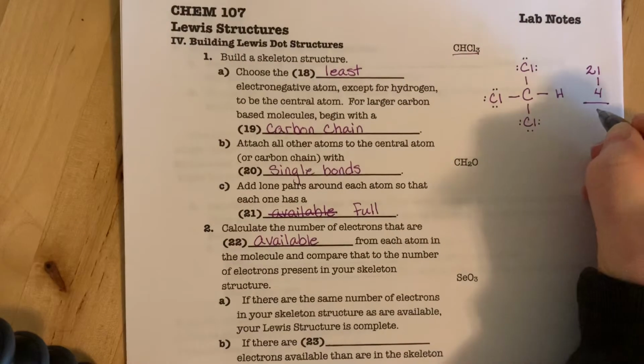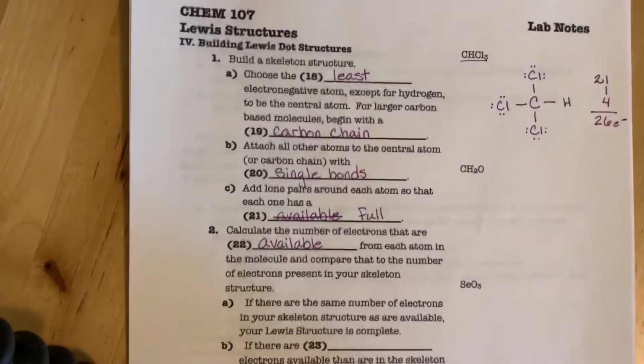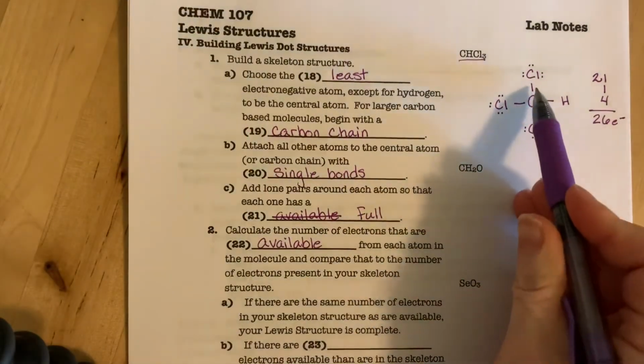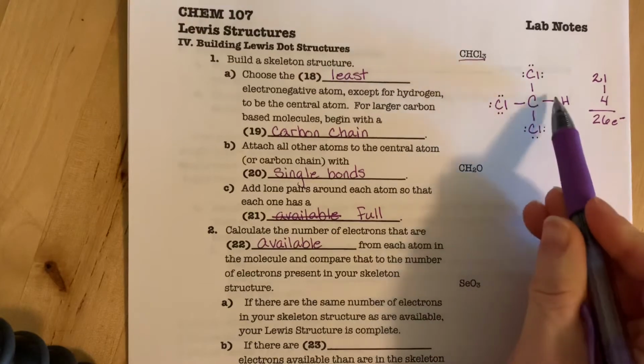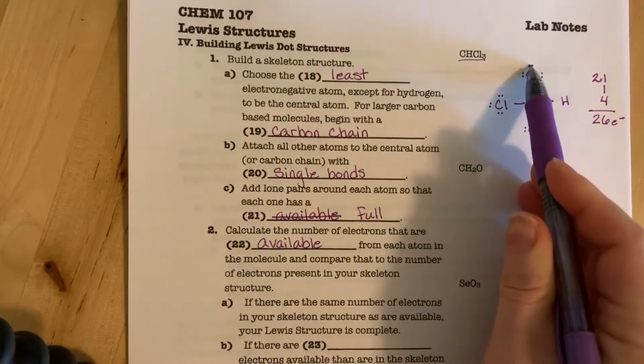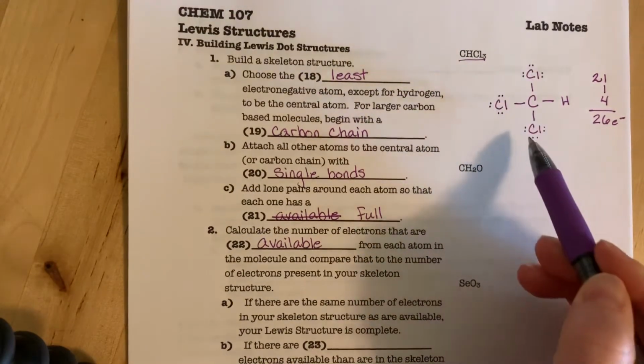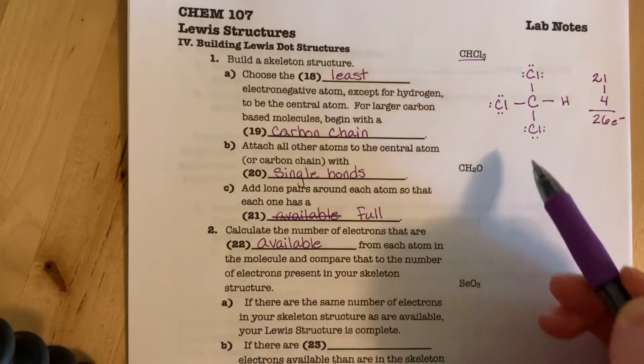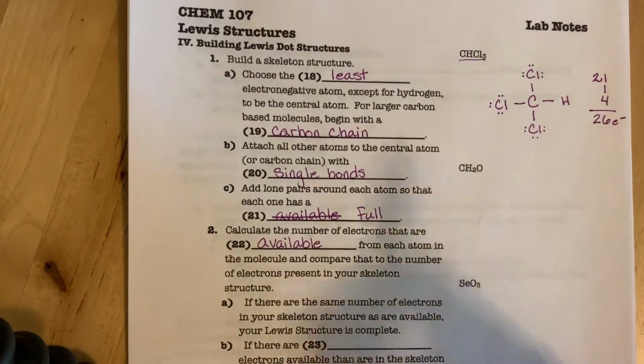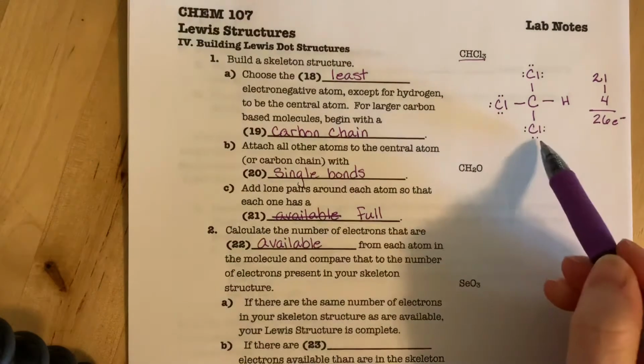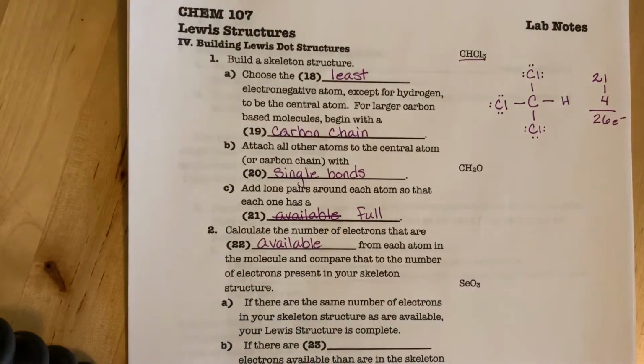And so that gives us 26 electrons to work with. Let's go ahead and count them up. Each bond is 2 electrons, 2, 4, 6, 8, 10, 12, 14, 16, 18, 20, 22, 24, 26. And so we're fine. This is a completely valid structure because we're not showing any electrons that aren't actually there.